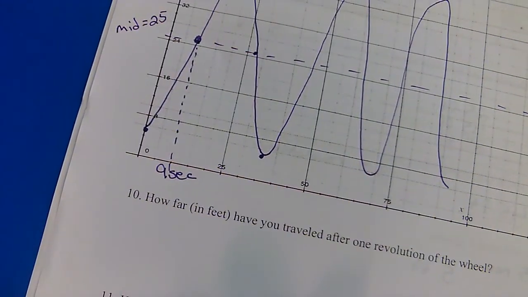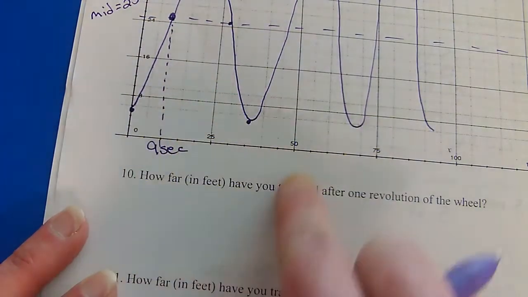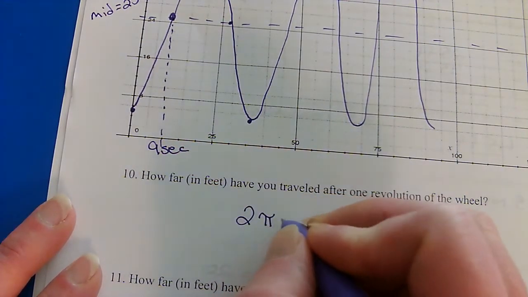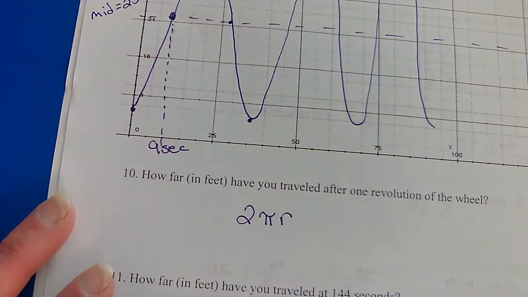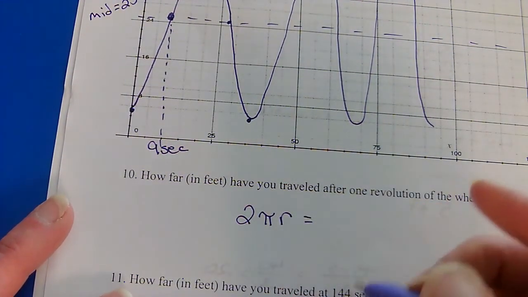How far in feet have you traveled after one revolution? Well, you're traveling around a circle, so that's 2 pi r. And the radius of that circle was 20 feet.